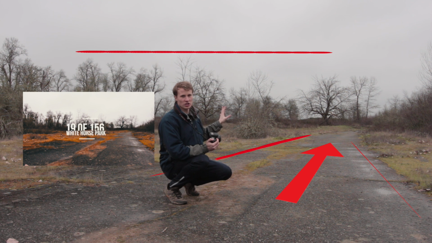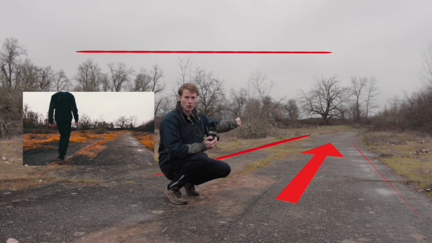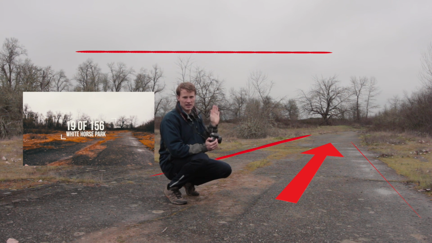So if you're looking to the right here, you can see the road. There's a line going all the way to the right, and it's leading away from the camera. It gives your eyes something to look for and to follow all the way down.